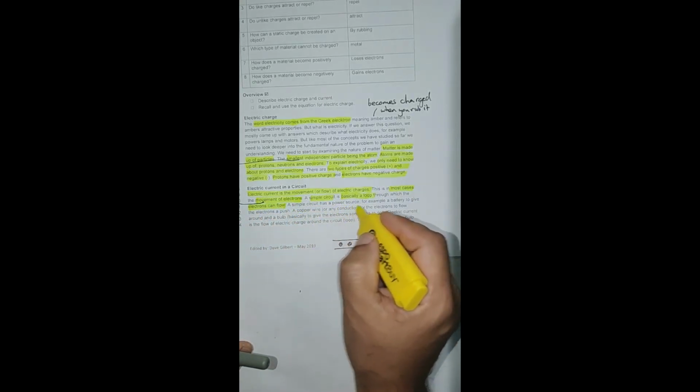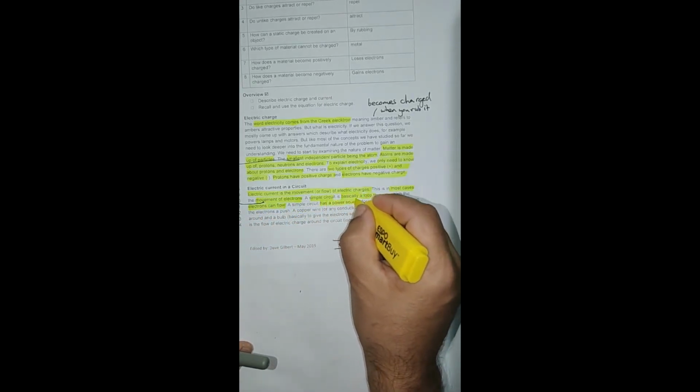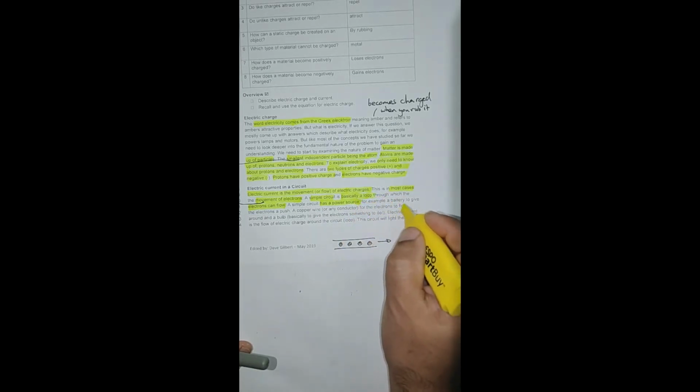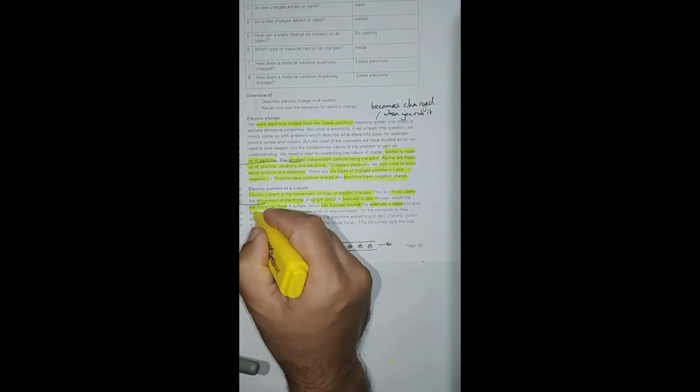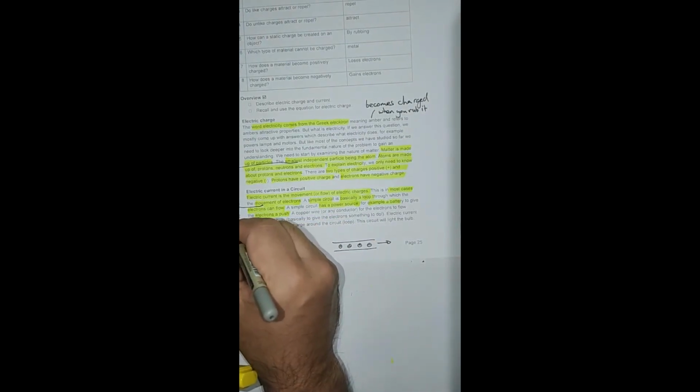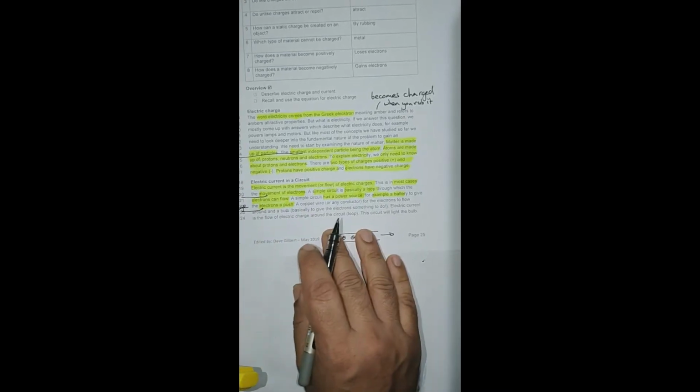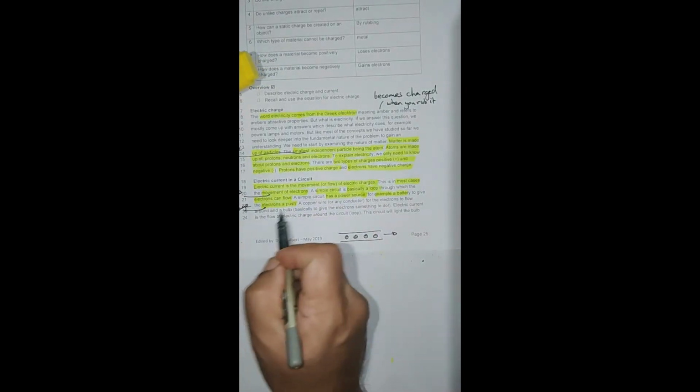A simple circuit has a power source, for example a battery, and the battery provides a voltage, or a push. The electrons require some source of energy to get them moving, and that's provided by the battery.